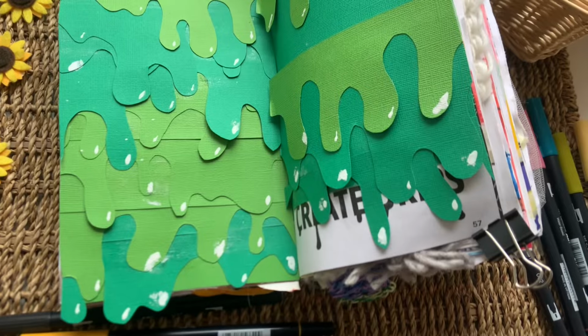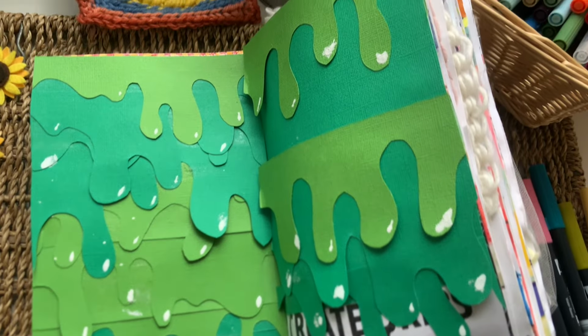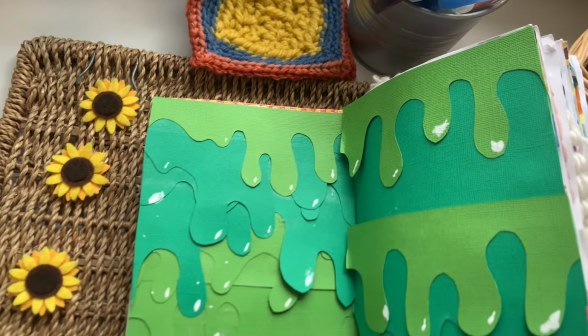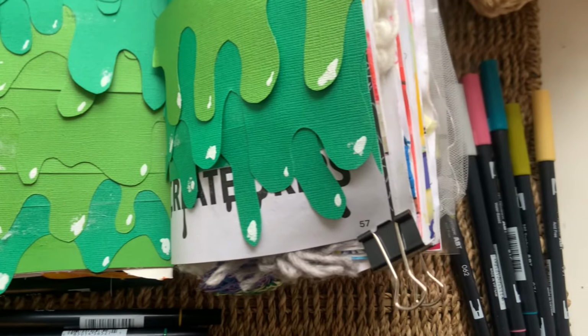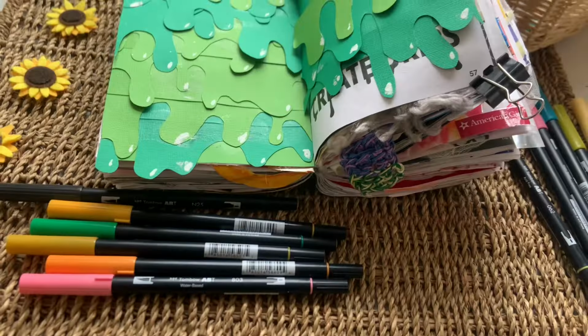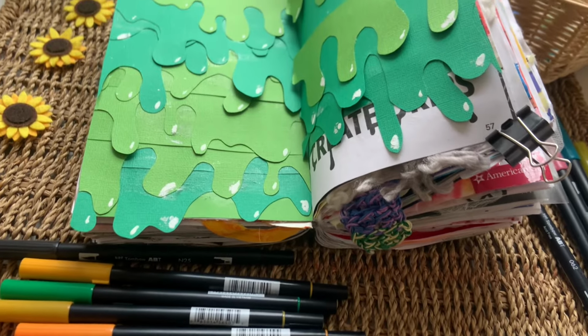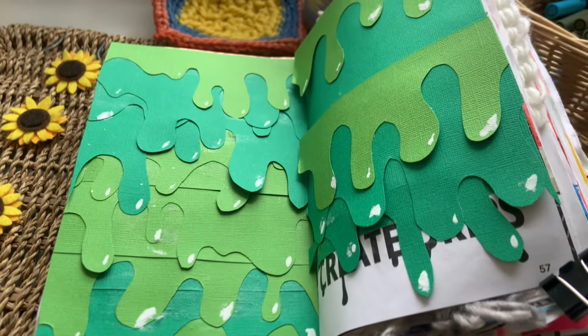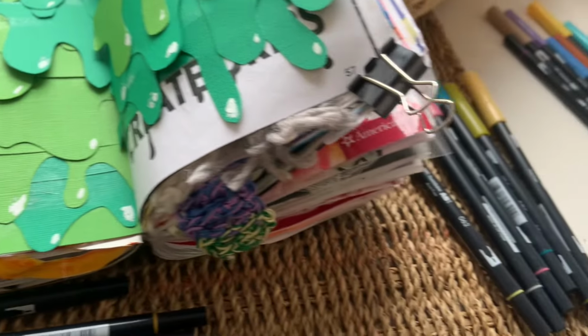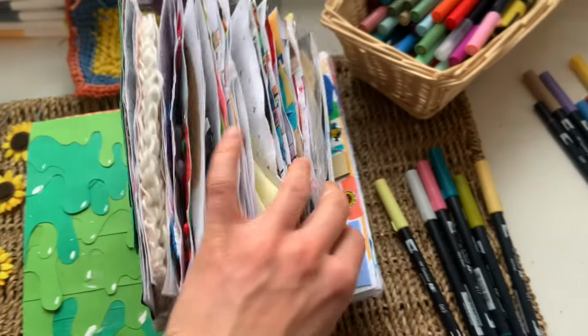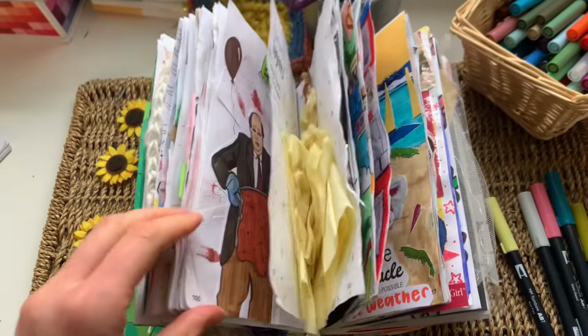I'm adding some acrylic paint to add a little shine to one side of the drips. So that is how this one turned out. I like how on the bottom I have it dripping over the edge so it doesn't stop with the page. I think it's a fun little page. Nothing too crazy, but I like the colors and how it's all green. I think that's super cool.